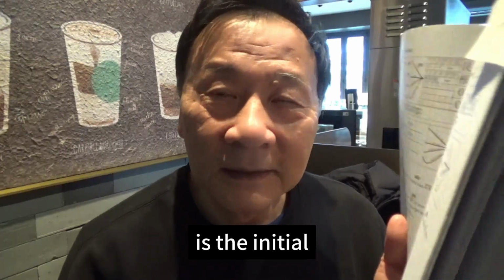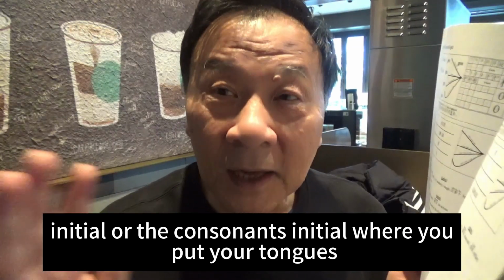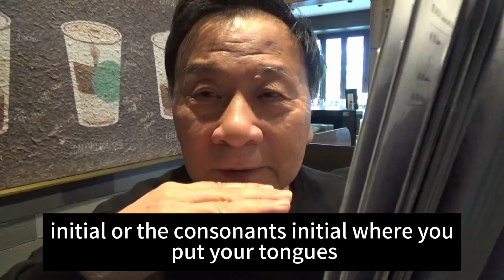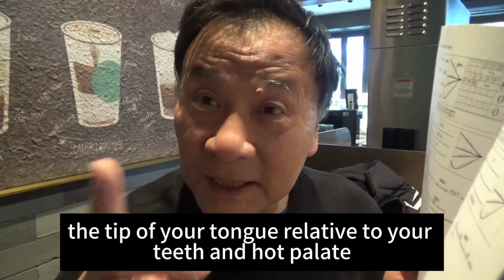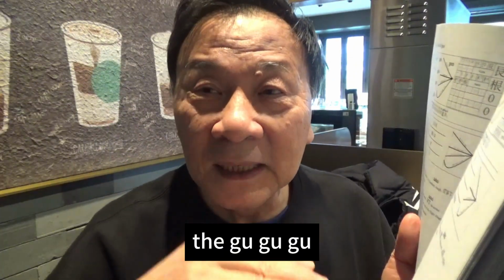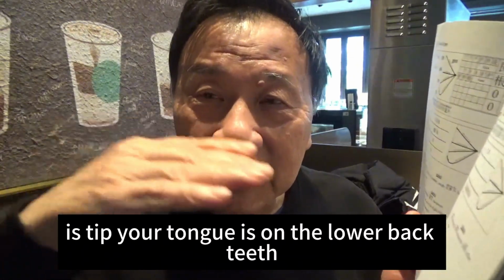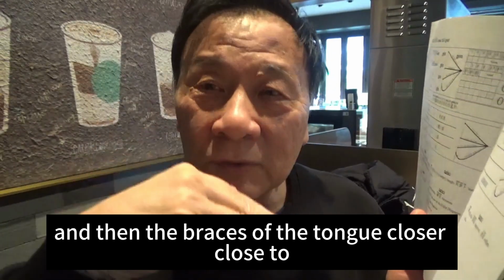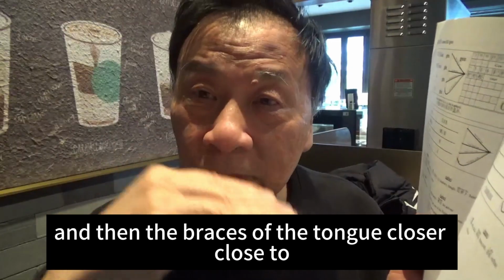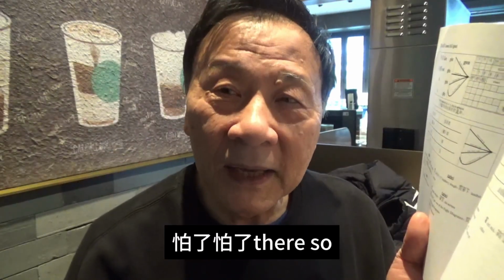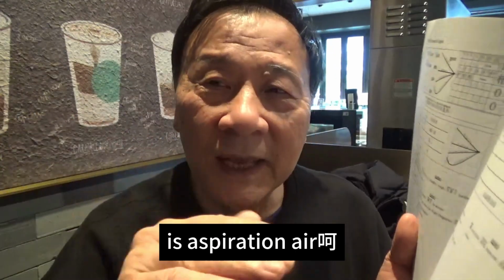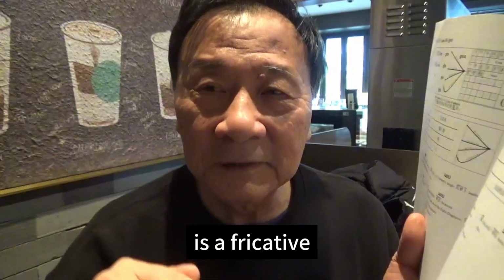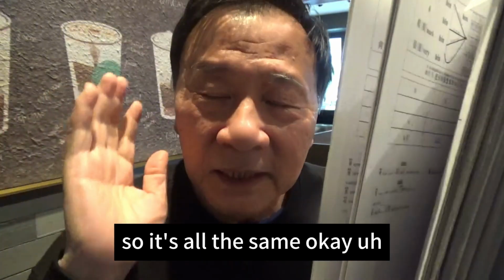is the initial or the consonants initial, where you put your tongue, the tip of your tongue relative to your teeth and hard palate. The tip of your tongue is on the lower back teeth, and then the base of the tongue close to the palate, hard palate there. So is aspiration air, is a fricative. So it's all the same, okay?